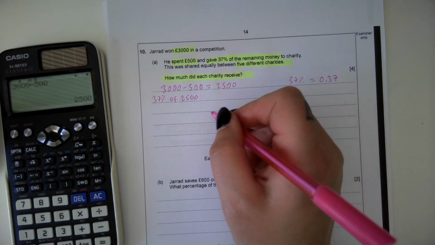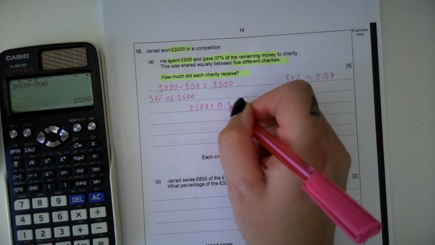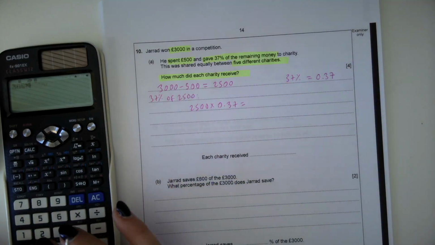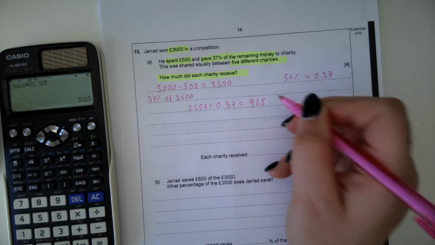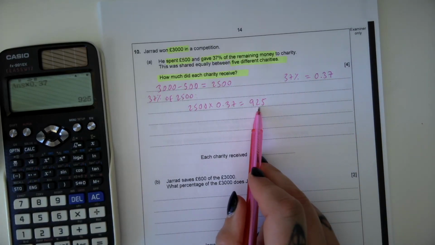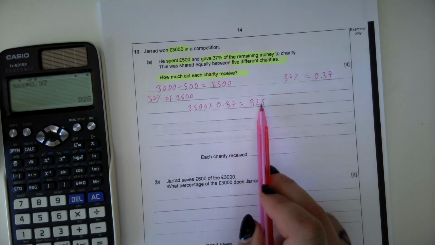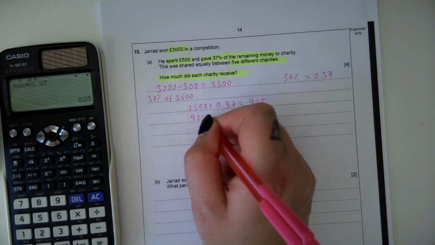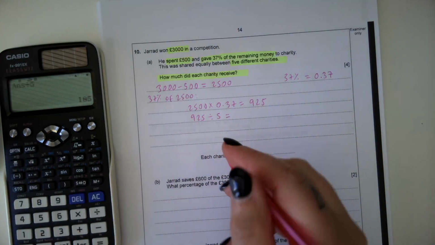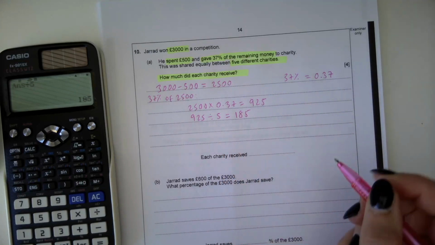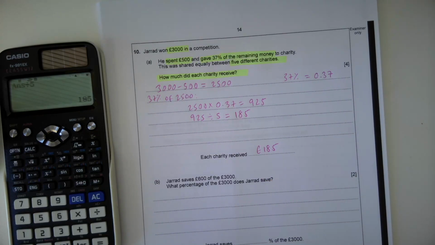Okay, so I'm going to do 2,500 multiplied by 0.37, which is £925. So this is how much he shared between the charities. There were 5 different charities, so we're going to divide that by 5. So he gave £185 to each charity.